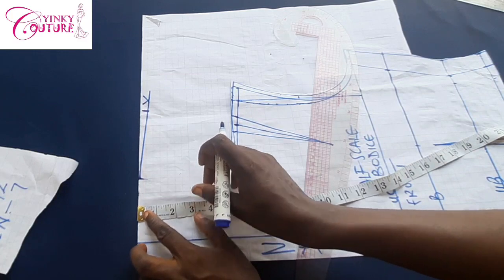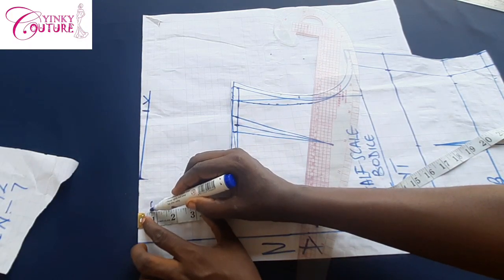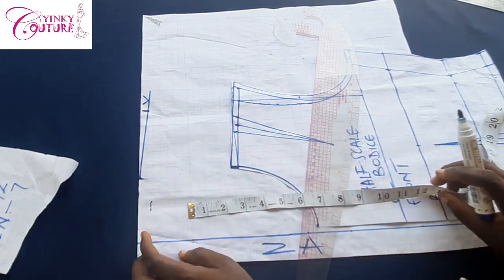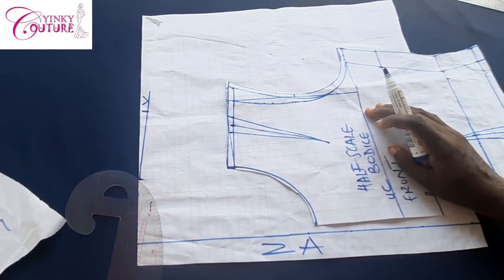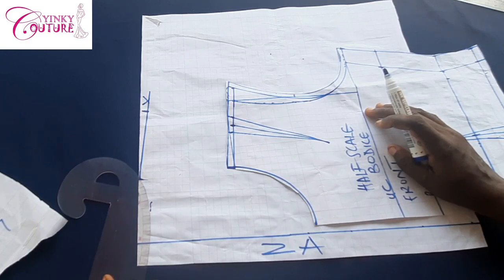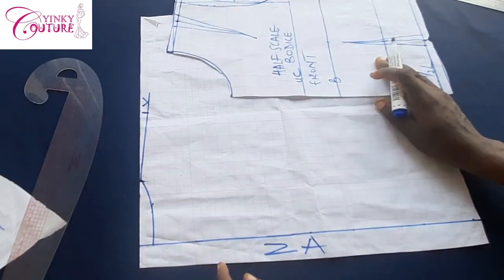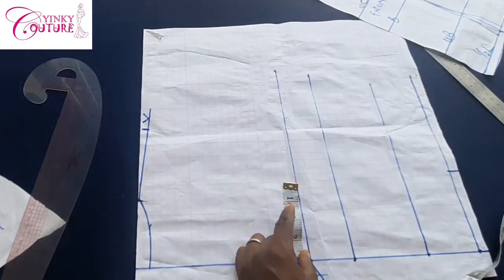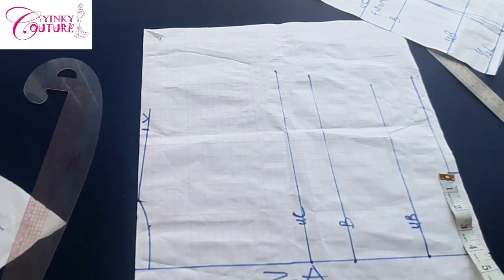So the same neck width, but the depth is different. The depth that I use here is 3/4. It's not up to 1 inch, because I don't want the back to be too deep. So here it's optional. You can make it deeper than this, but this is what I'm using for this tutorial. So I have created the back neckline, and the next thing is to create the dart here.